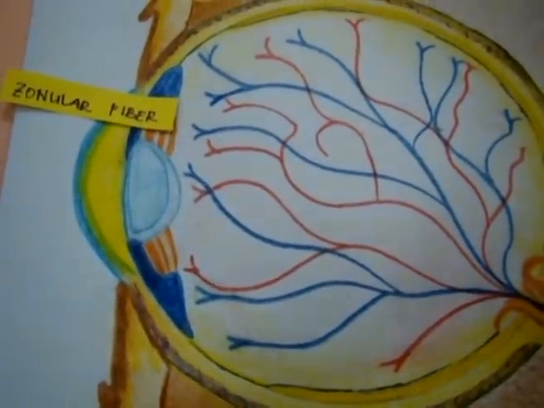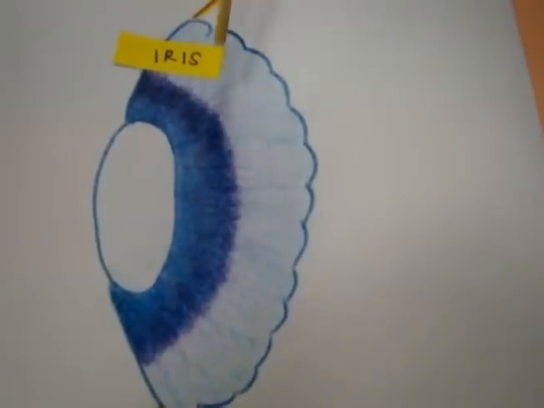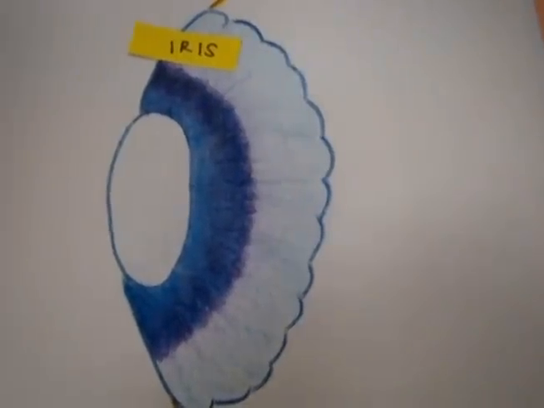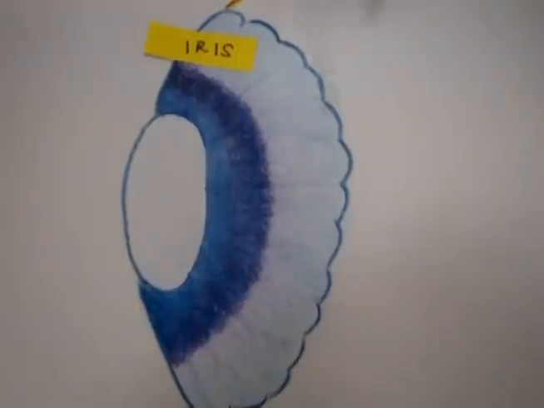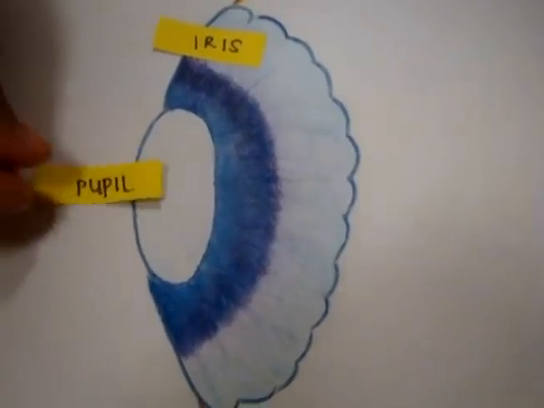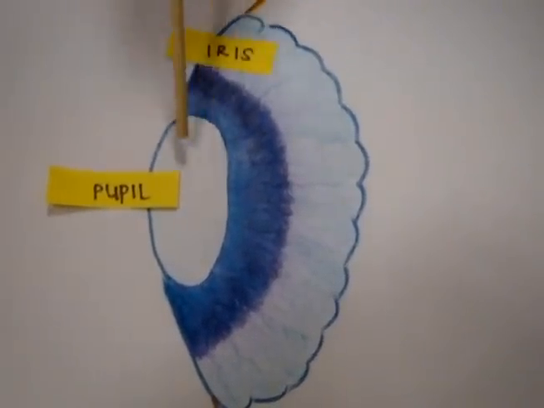The fifth is the iris. It is the colored part of the eyeball. Its function is to control the amount of light entering the eye. And the last one is the pupil. It allows light to enter the eyeball.